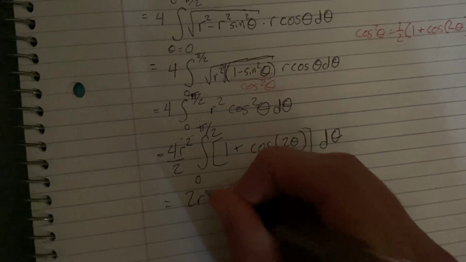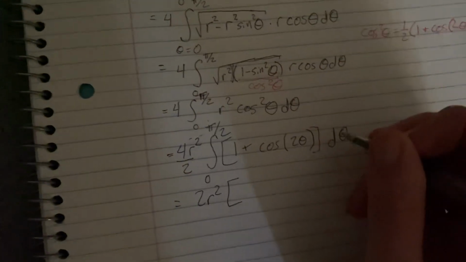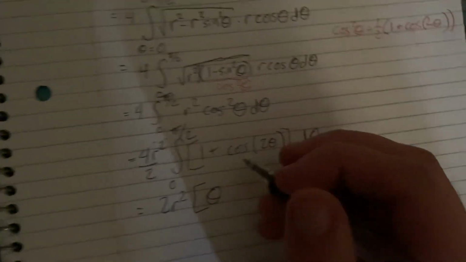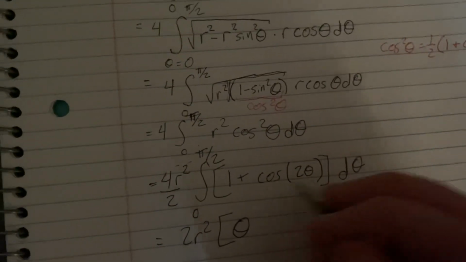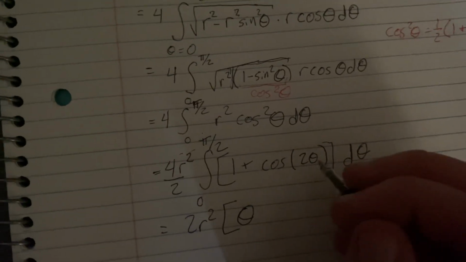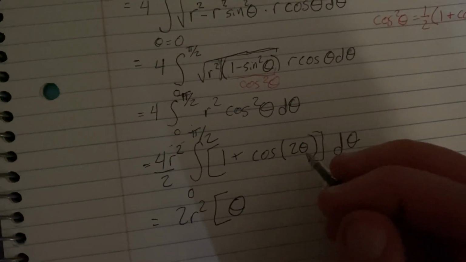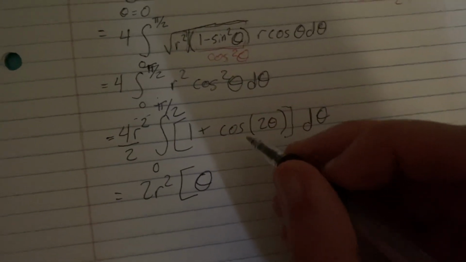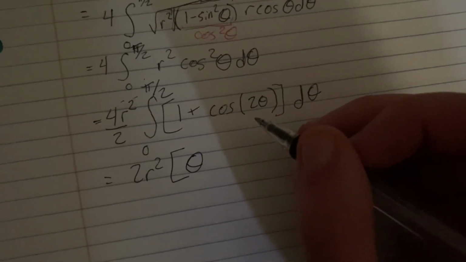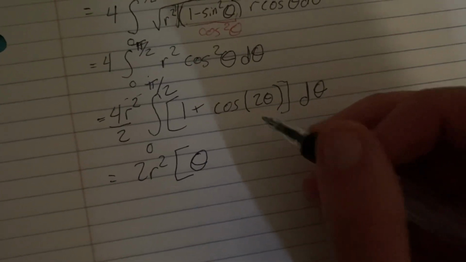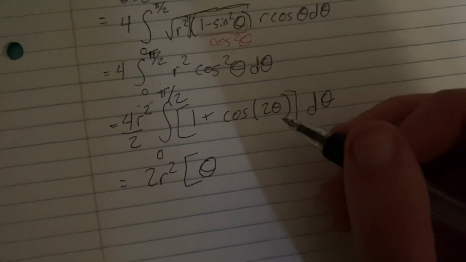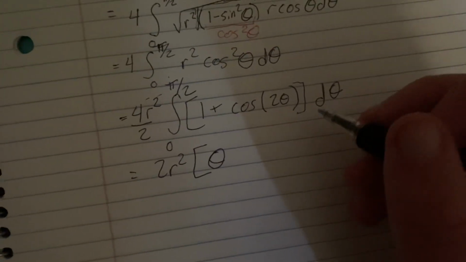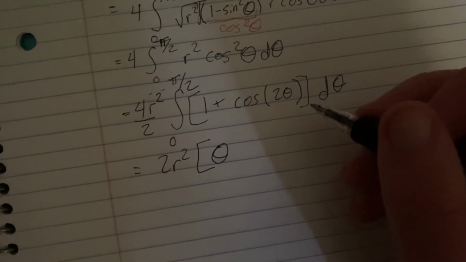So we get 2r squared, and we're in the theta world. Theta plus, here you would do a quick little u sub. Let u be 2 theta. Then du would be 2 d theta, so we isolate the d theta, which is just du over 2.